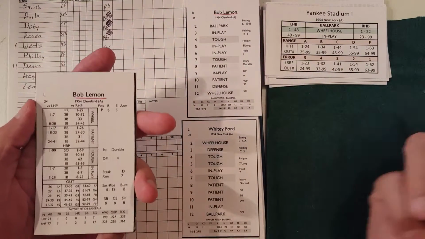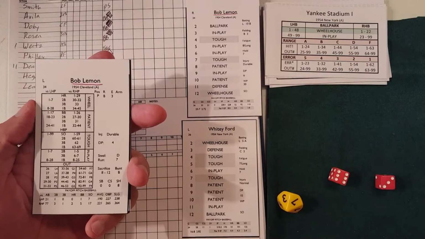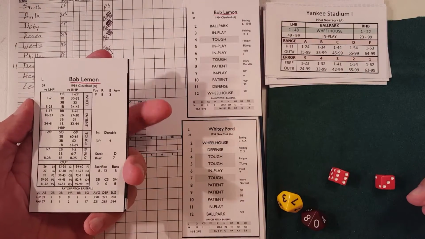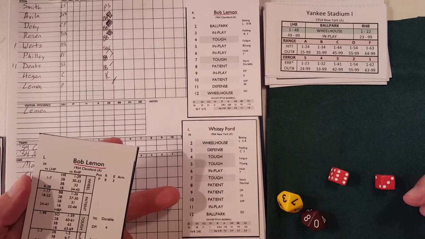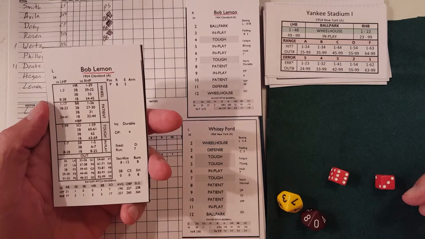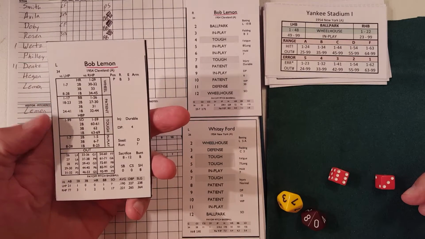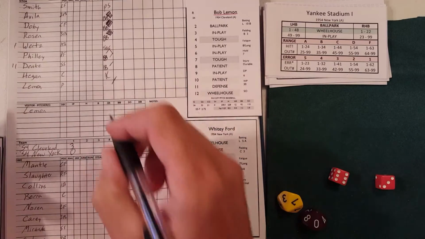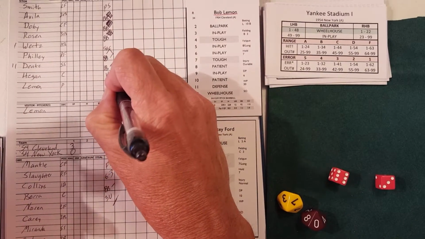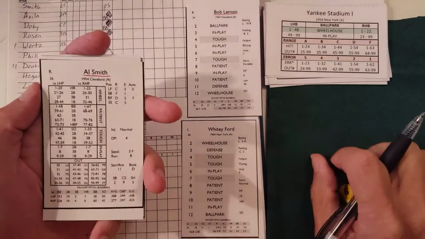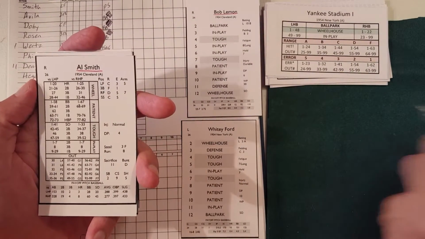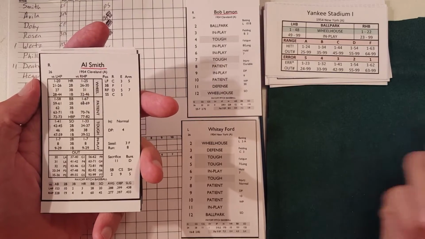Pitcher Bob Lemon to lead it off. A 9 against Whitey Ford is patient. And a 7 is going to be a walk. Whitey Ford having all kinds of control issues, walking the pitcher. And Al Smith, he's going to hit away.